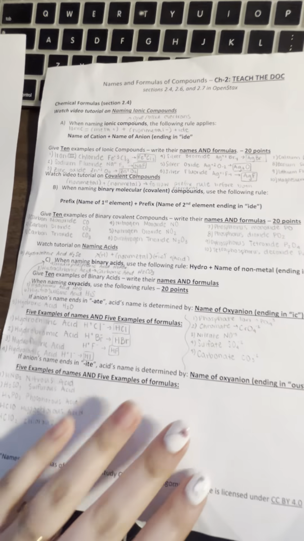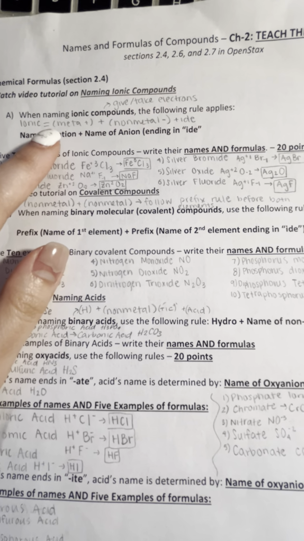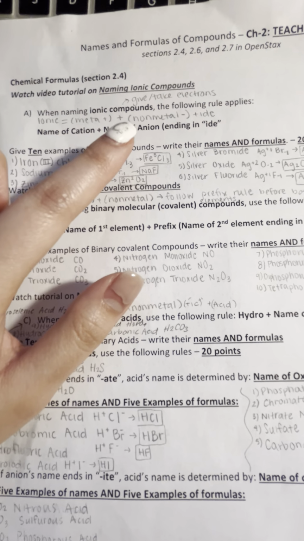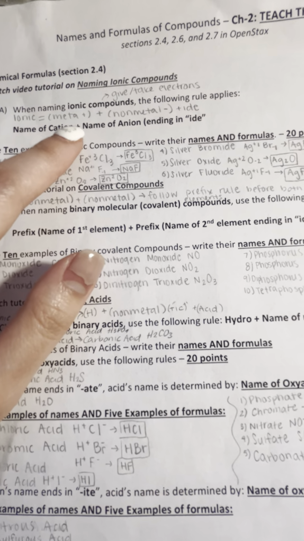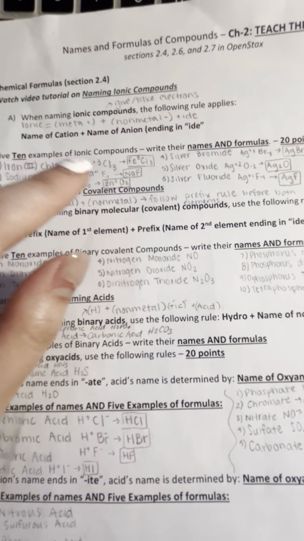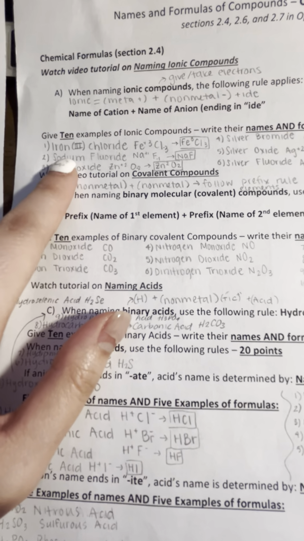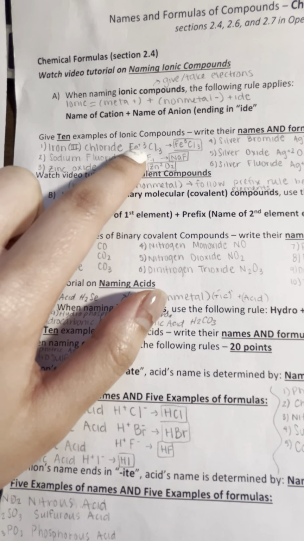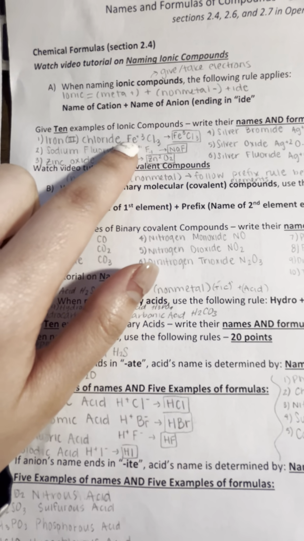And then let's see, going to the back, for this one it says when naming ionic compounds. So I just wrote myself a little note. Ionic compounds mean that the elements either give or take electrons, and ionic means it's a metal plus a non-metal plus -ide. For this one, give 10 examples of ionic compounds. So I did iron 3 chloride. Since I put iron, I put the symbol +3 right there. And again, you can check yourself by going here to the periodic table.